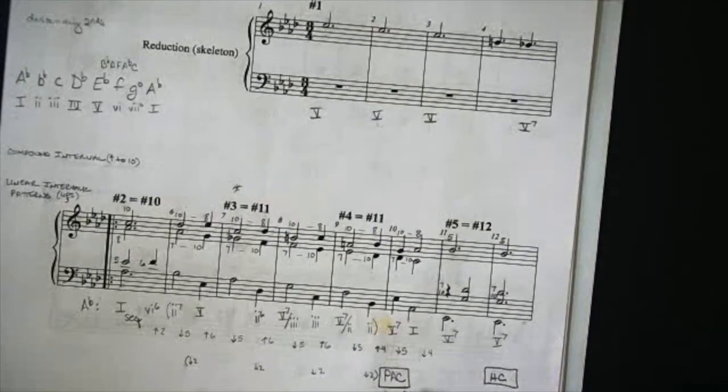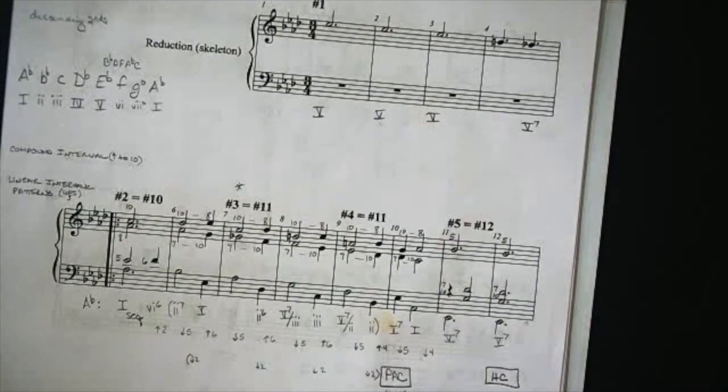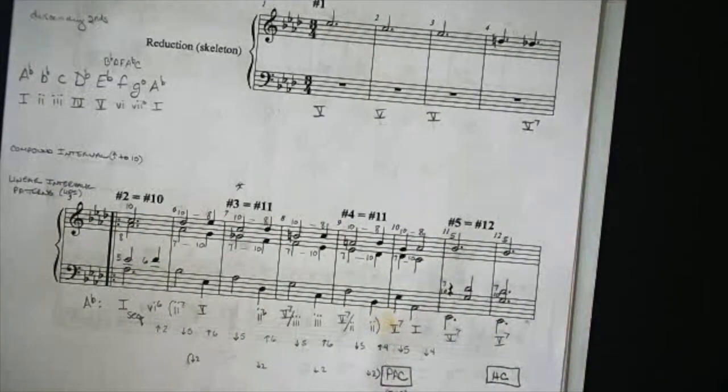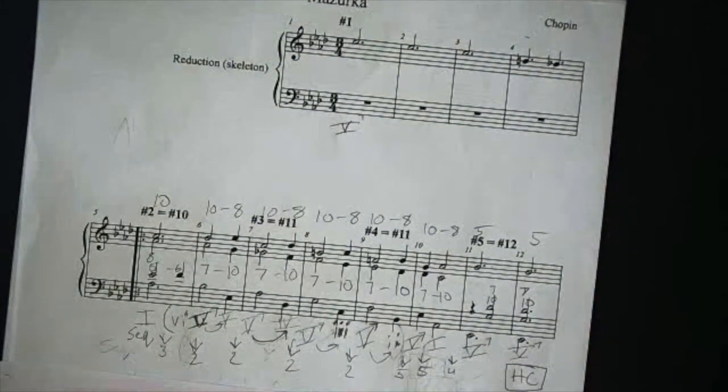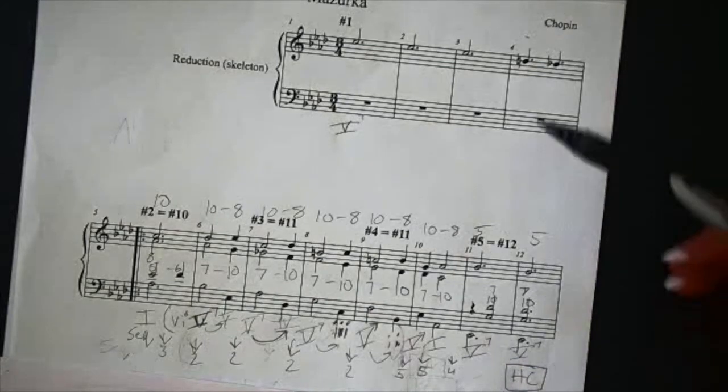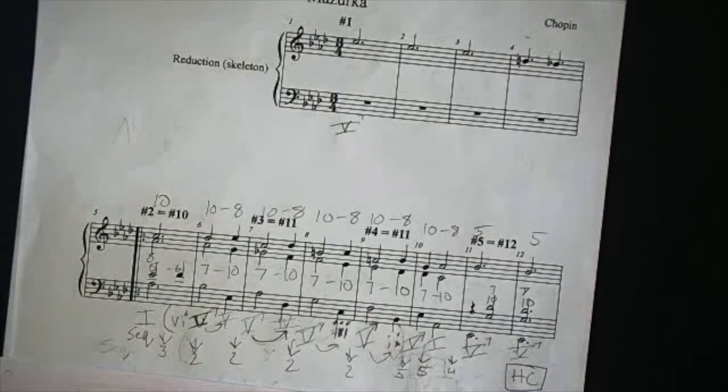So what leads us to think this is a perfect authentic cadence? Well, it sure looks like one. But then what else is happening that would make us think, oh, that's not a perfect authentic cadence? And this gets into the whole idea of the harmonic sequence, and a harmonic sequence that is not prolonging the tonic. Because of the sequence of down a fifth, up a fourth, down a fifth, up a fourth, right before that.